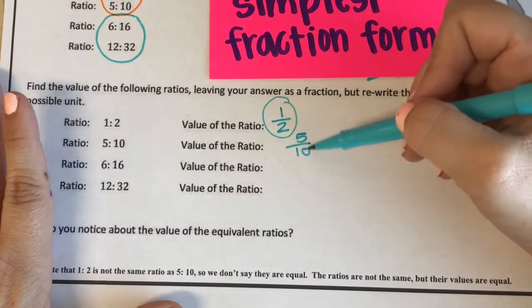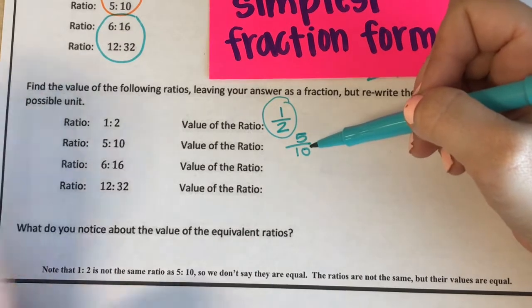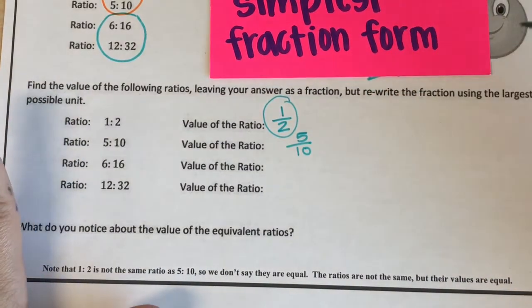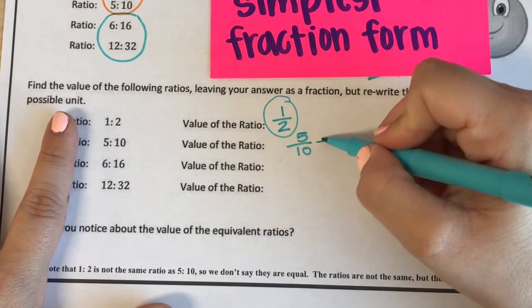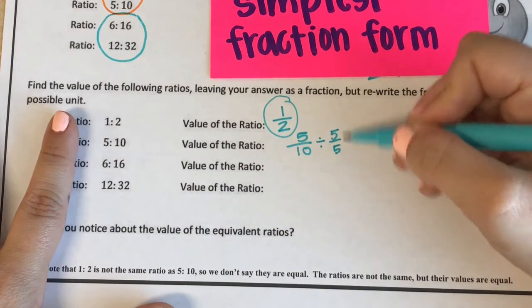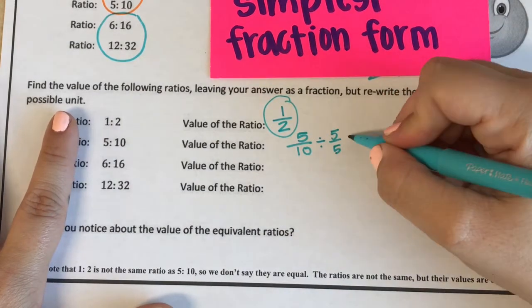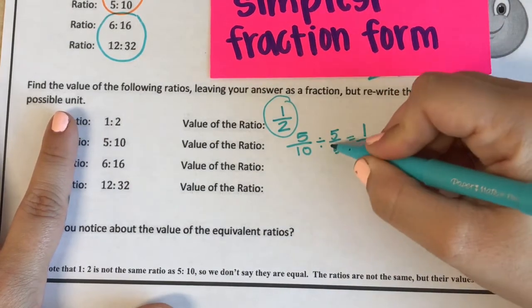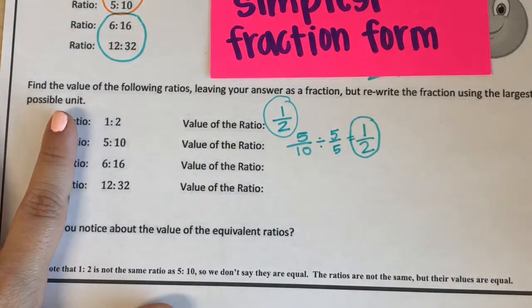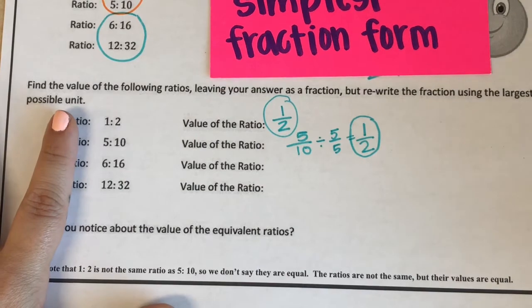Okay, because I can look at these two numbers and they do share a factor. I know 5 goes into 5 and 5 goes into 10. So what I'm going to do is divide both sides by the same number. So 5 divided by 5 is 1. 10 divided by 5 is 2. Okay, so that is down to its simplest form. That is its value.